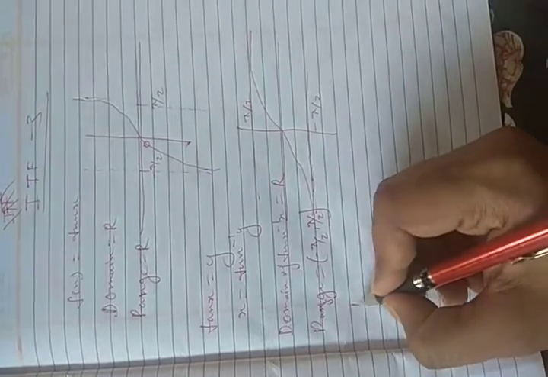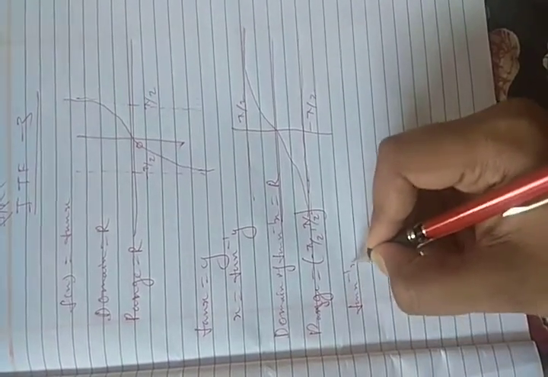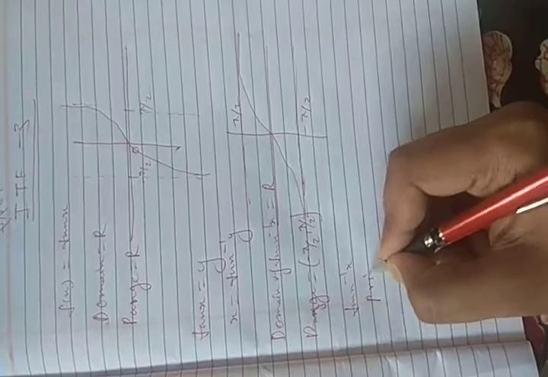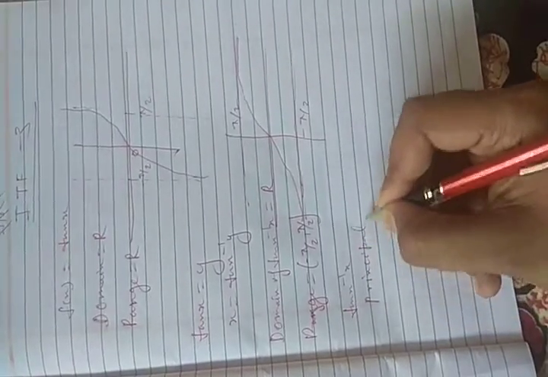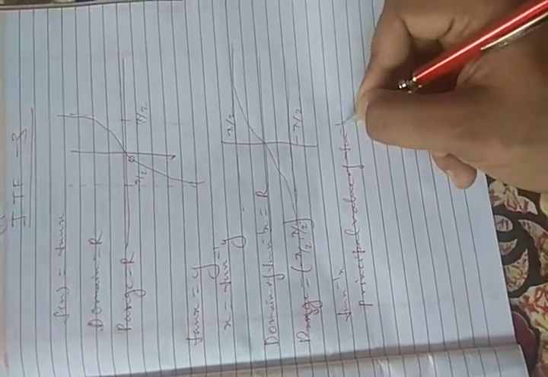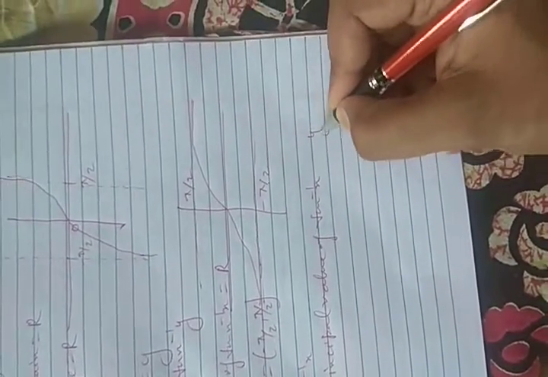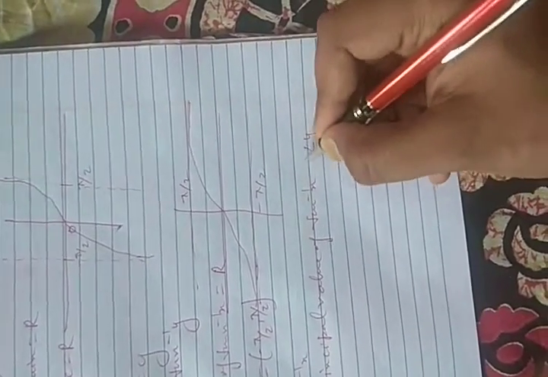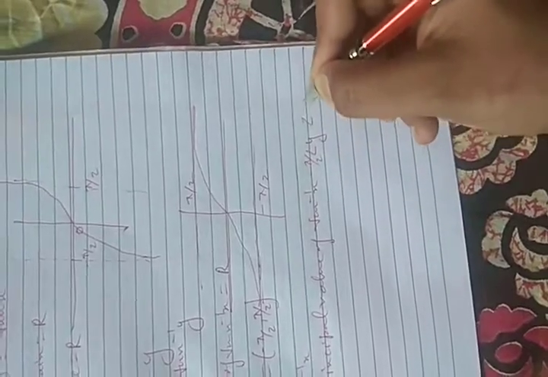Suppose the function is tan inverse x, then its principal value y lies between minus pi by 2 and pi by 2. This is called the principal value of tan inverse x.